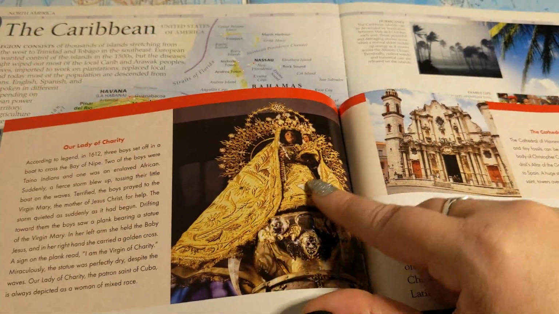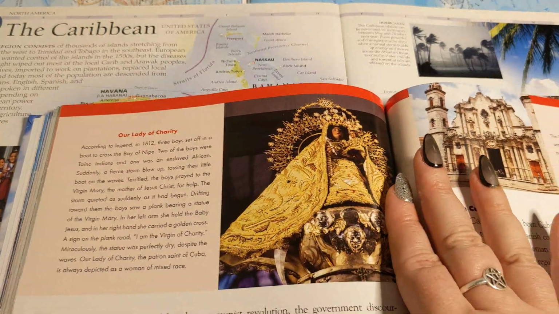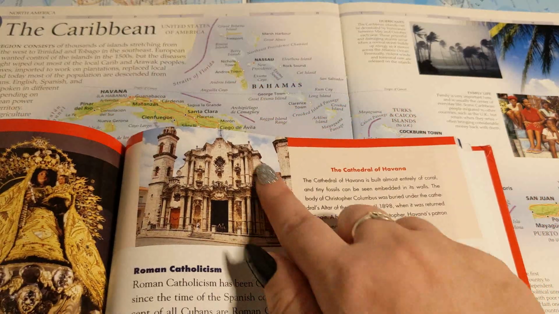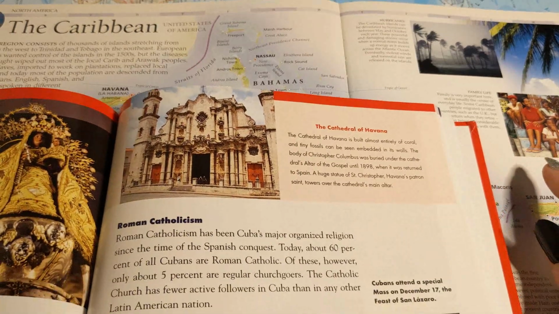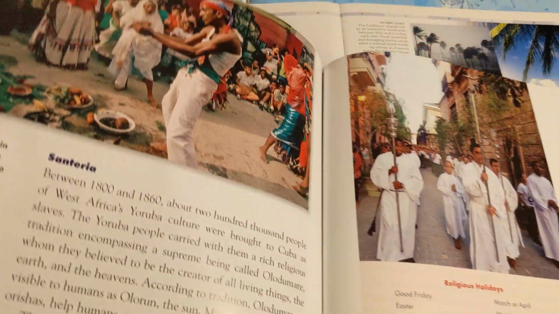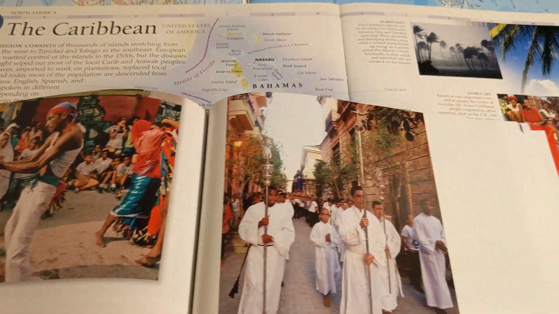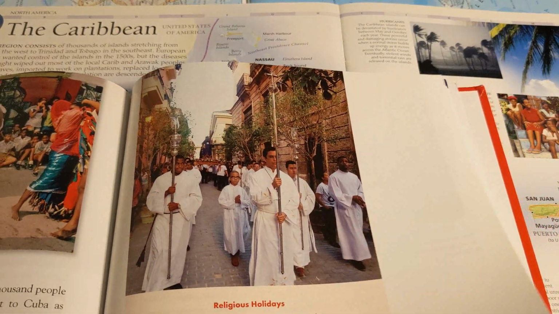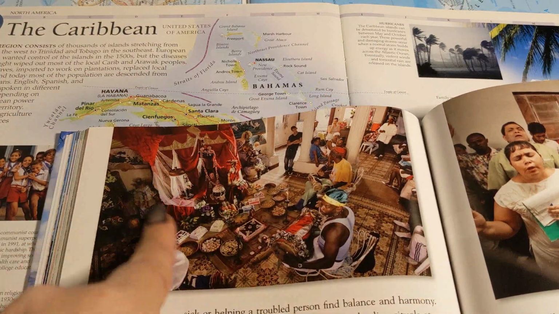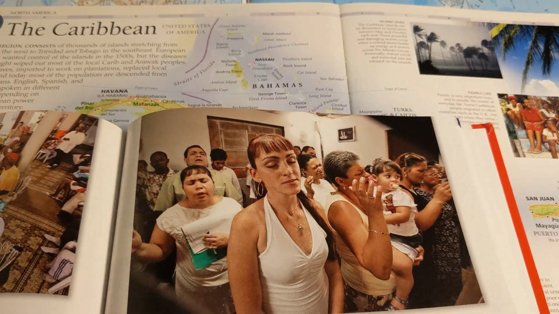There's a little figurine of the Our Lady of Charity, who's the saint of Cuba, the patron saint of Cuba. The Cathedral of Havana, a really beautiful old church, and their worship service. And he's practicing Santeria. A little procession there for a holiday. Another Santeria little shrine ceremony happening there. Really interesting. And some more prayer.